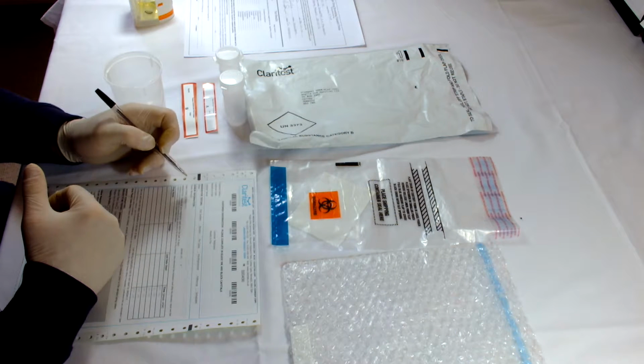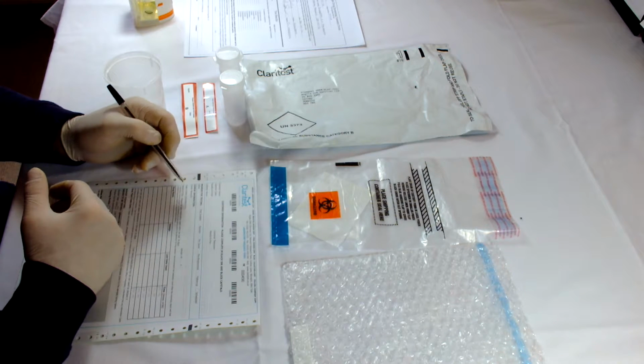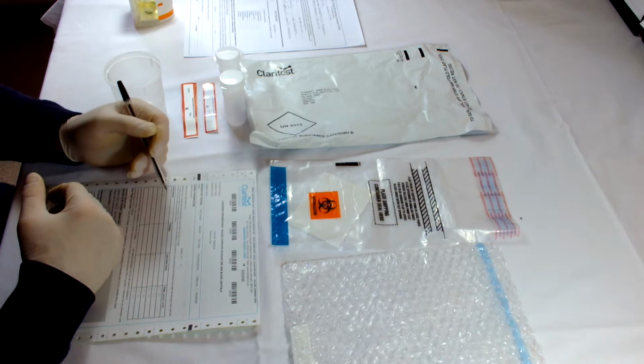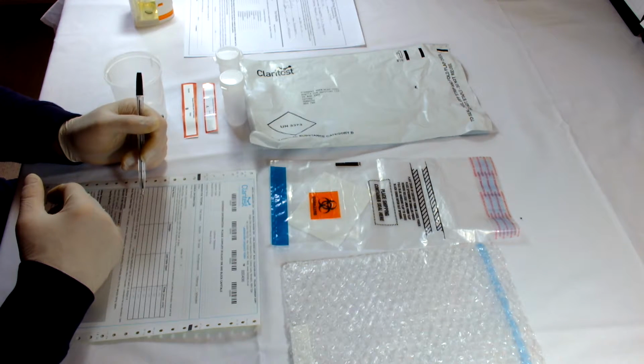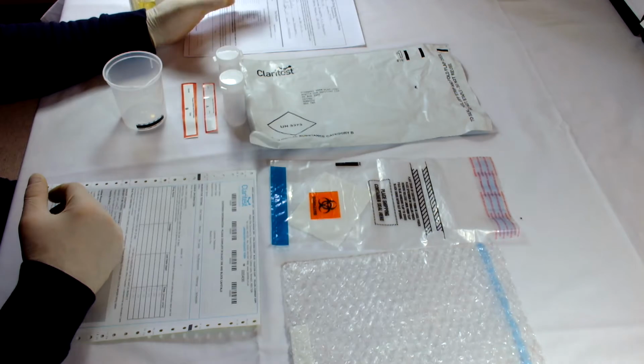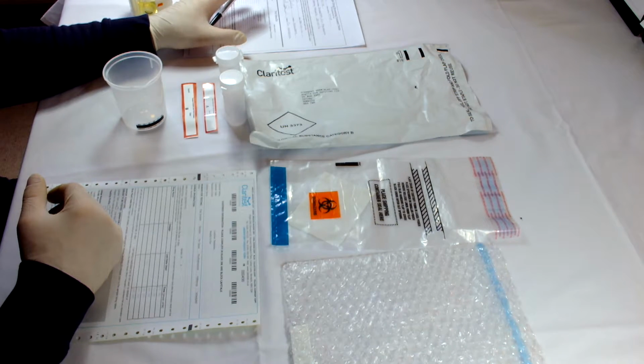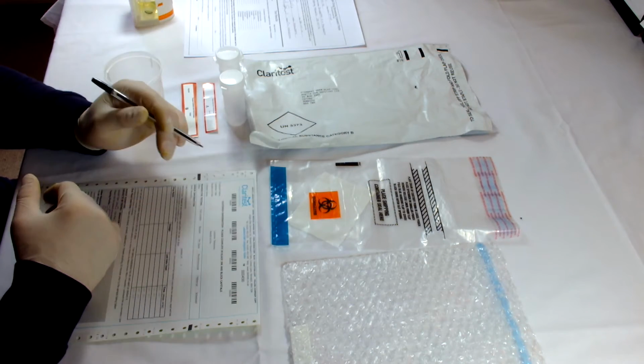We then put the donor information in here, so donor name, their full date of birth and their gender, and any medication they've taken in the last 14 days or 2 weeks, and we simply transfer the information from the initial donor consent form into there.